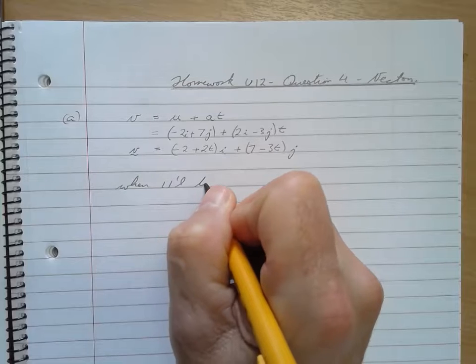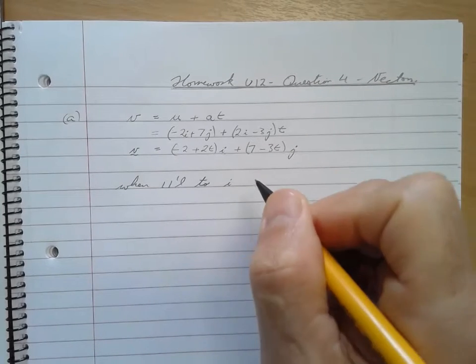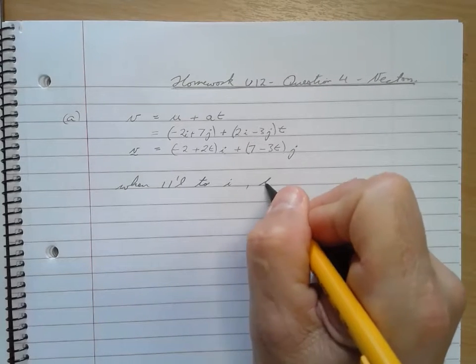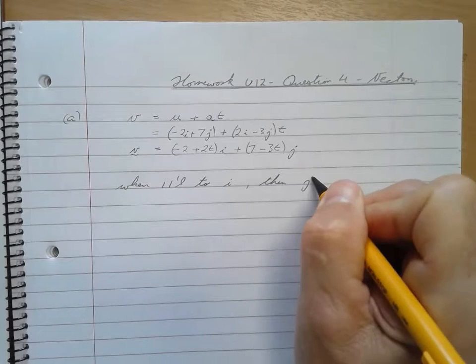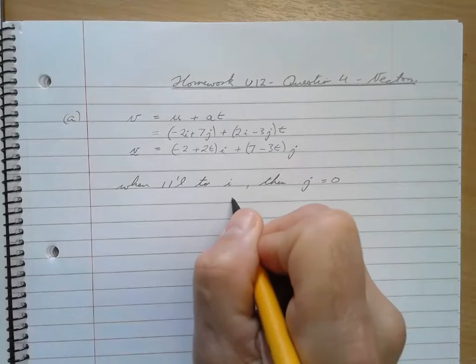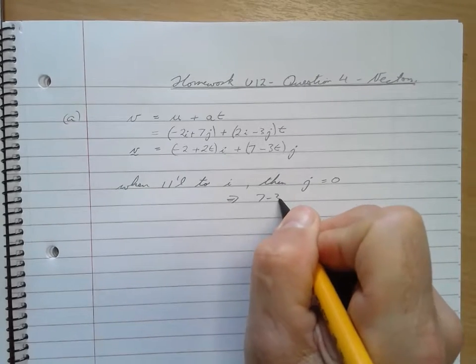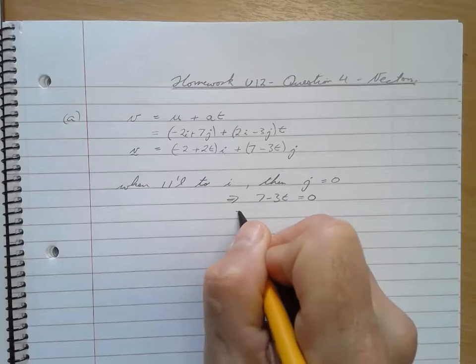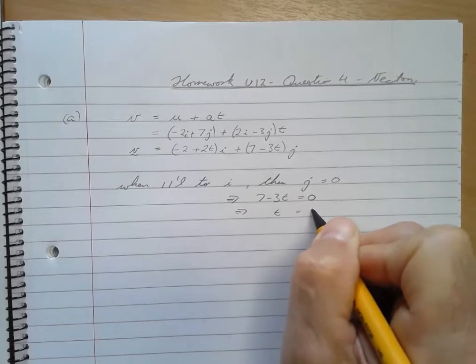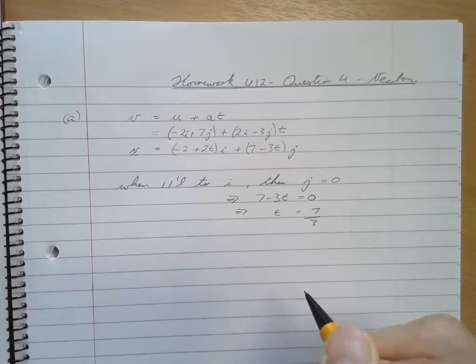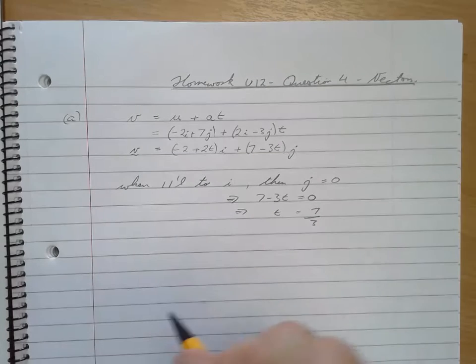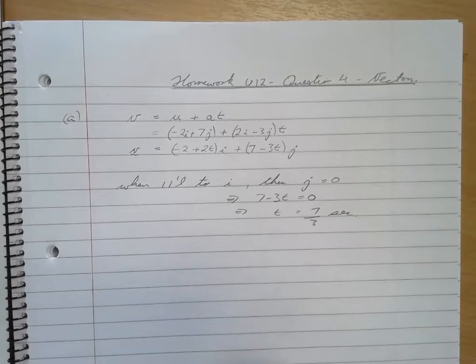There must be no j component. Then the j component is equal to 0, which means that 7 minus 3t equals 0, which means that t equals 7 divided by 3, which is 2 1/3. We just leave it as that.